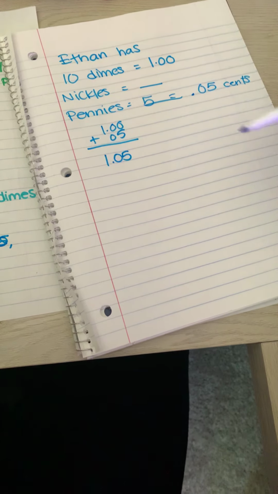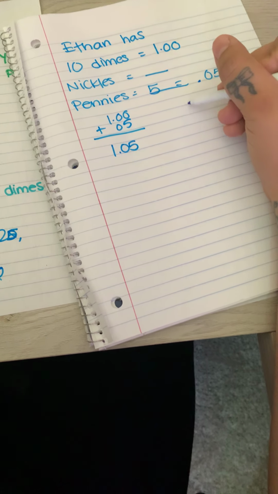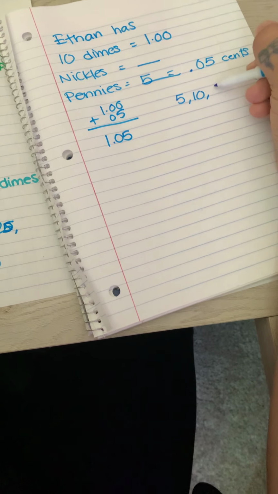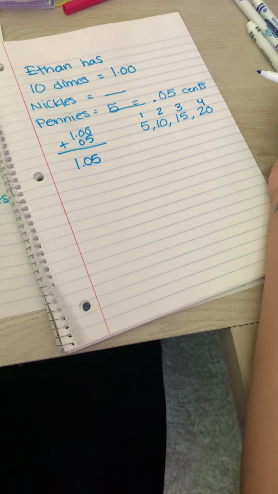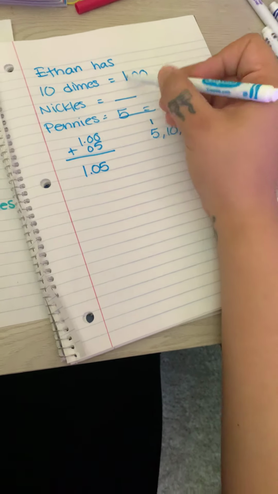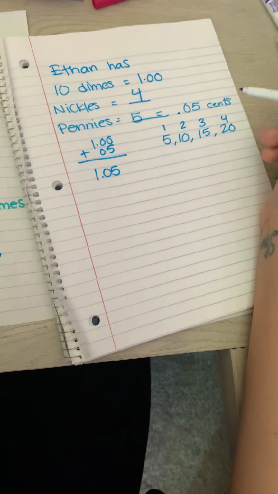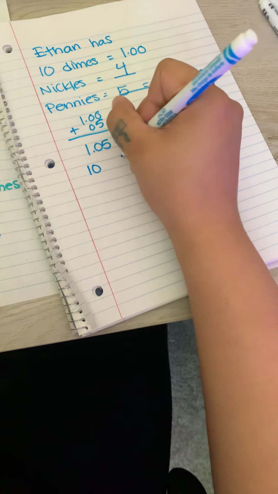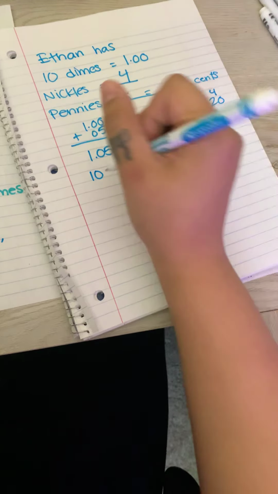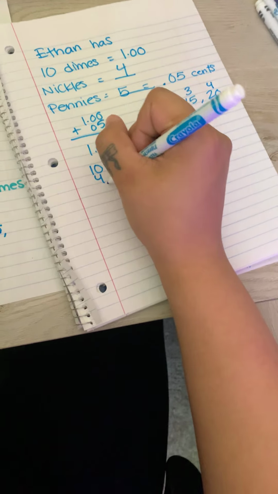And if I need to get up to $1.25, how many nickels do I need? I need to add an additional 20 cents. So for nickels, they're 5 cents increments. So 5, 10, 15, 20. So that would be 1 nickel, 2 nickels, 3 nickels, 4 nickels. So could I have 4 nickels? Well, let's go back to my facts. My facts say that I have twice as many dimes as pennies. So if I have 10 dimes, 4 nickels, and 5 pennies.